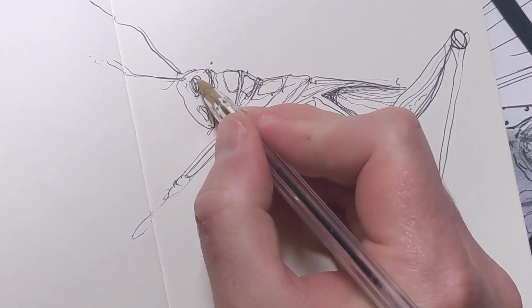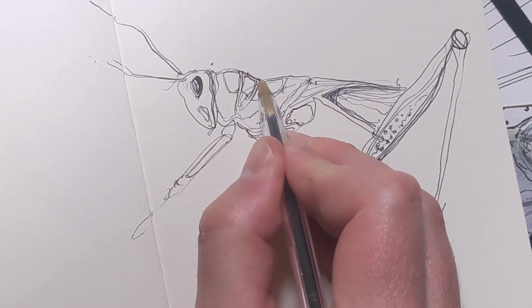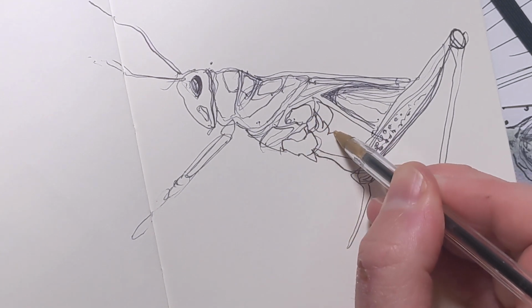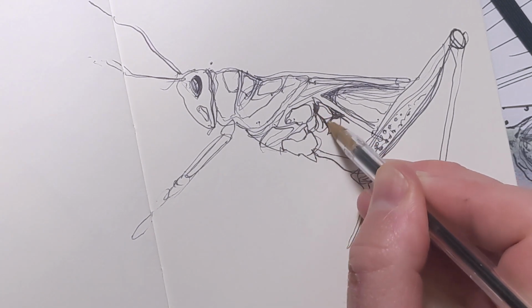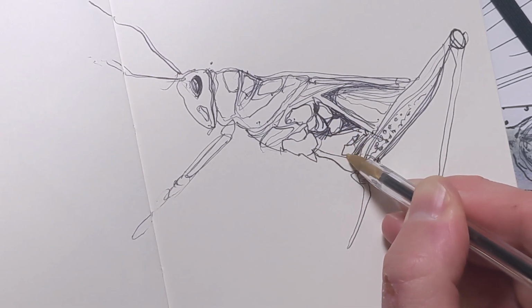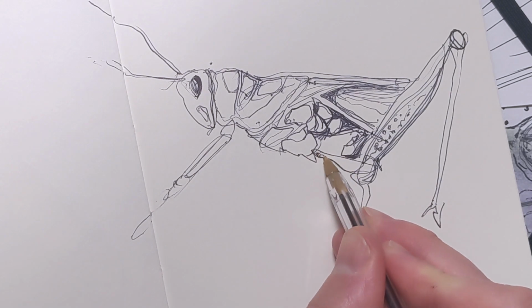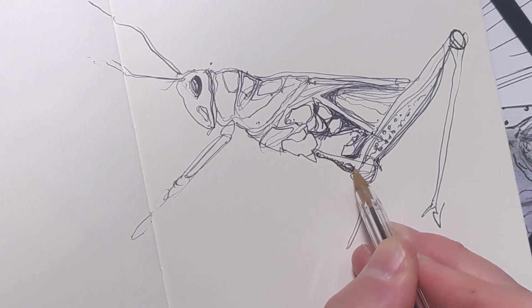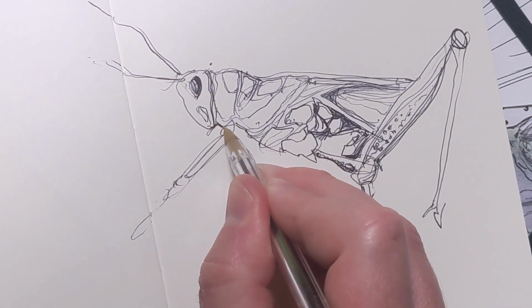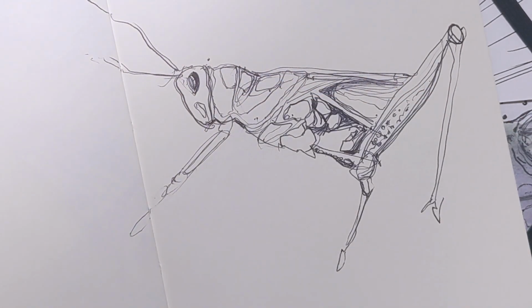Now let's zoom in on those smaller shapes. Notice the long, thin legs, especially the hind legs that are designed for jumping, or the smaller shapes that make up the shadows and textures inside the exoskeleton. Observe how the light falls on the grasshopper, creating shadows and highlights. These shadows and shapes help us define the form, adding depth to our drawing.